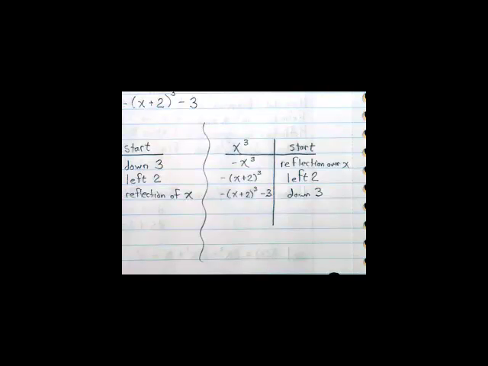Actually, I don't know if you guys noticed this, but these last 2 don't really matter, right? They could go either way. You could go down 3 first, then left 2. You would end up in the same place. Okay, so that's the trick. Sometimes you end up in the same place if you switch an order on something. Sometimes you don't, but you just have to write it out and see what happens.